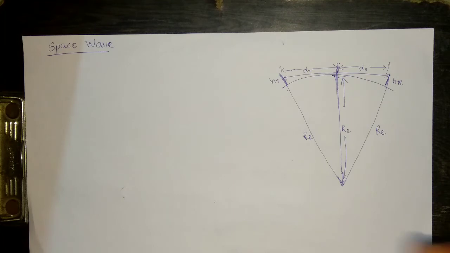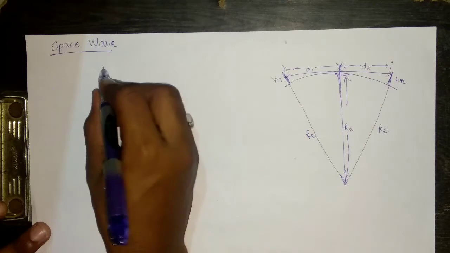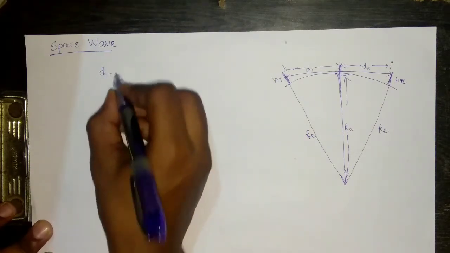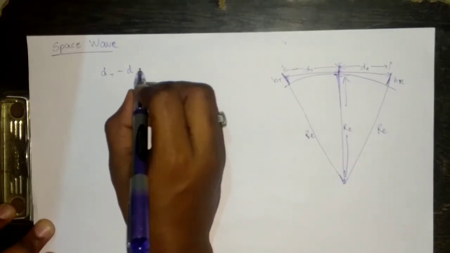So I will explain what the terms in this are. The first term is dt. This is the distance from the transmitter.